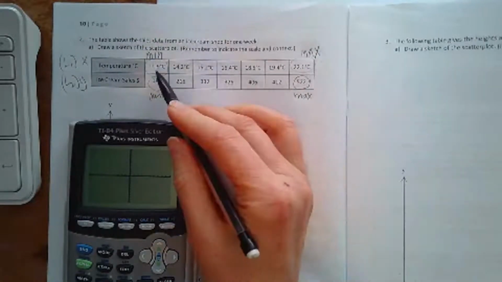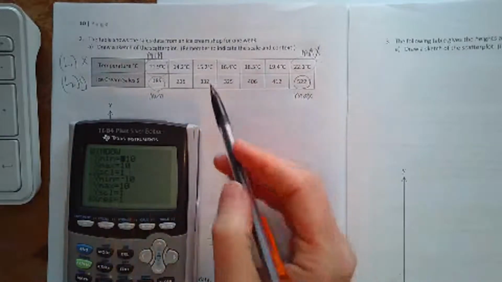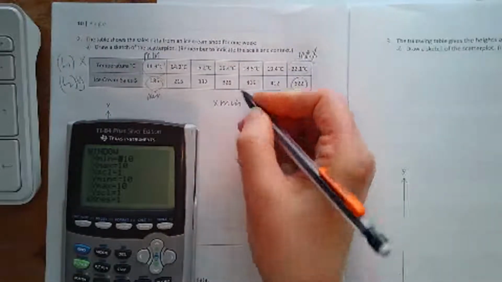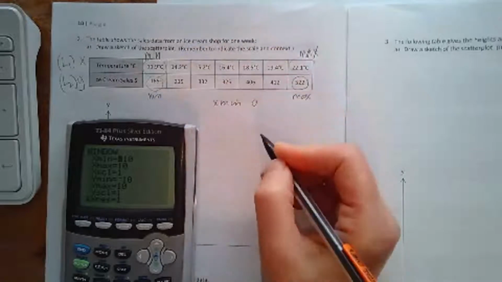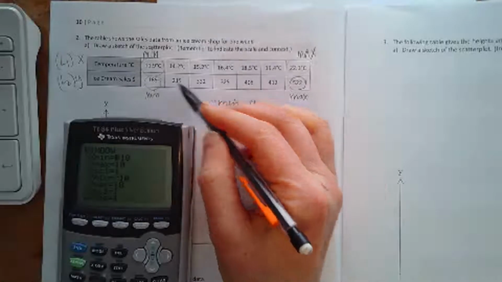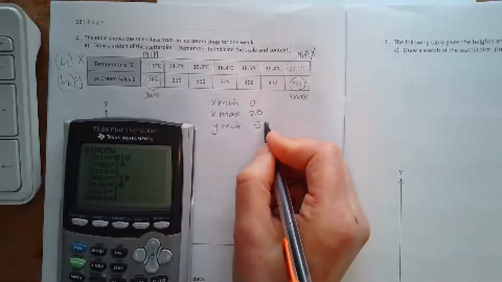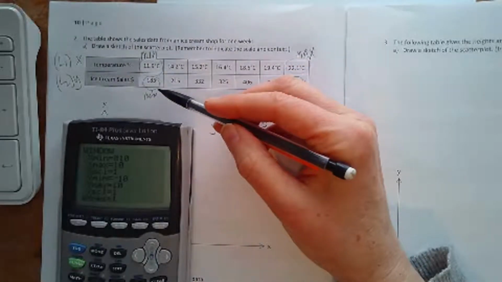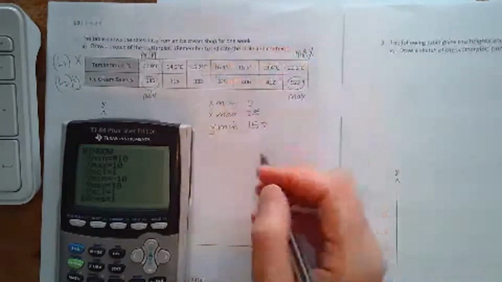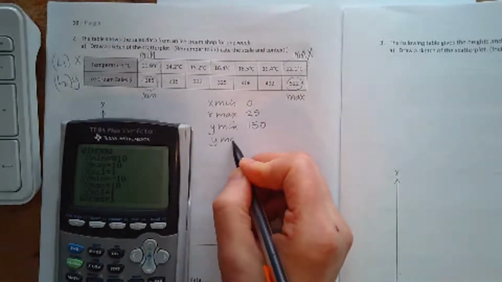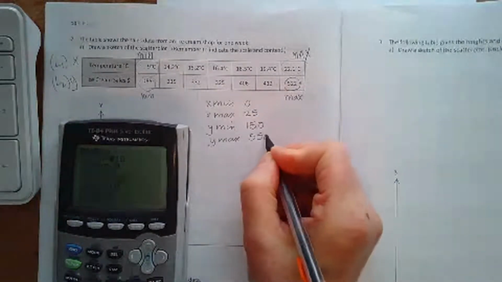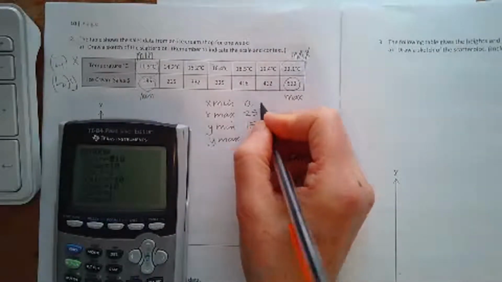For x, I'm going to go to my window again. For my minimum, I'm still going to use 0. 11.9 is not that far from 0, so whenever I can use 0, I do. For y, I don't have to use 0. I always like to go a little lower than my minimum value. 0 is really far away from 185, so I won't use 0 for my y min. Let's use a nice round 150. My y max is 522, so let's go 550. I tend to use nice round numbers, and whenever I can, I'll use 0 as my minimum.